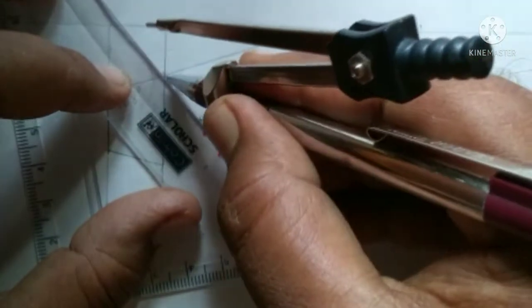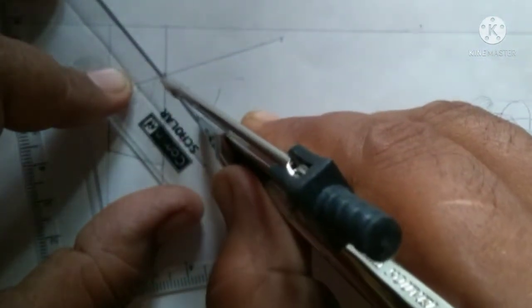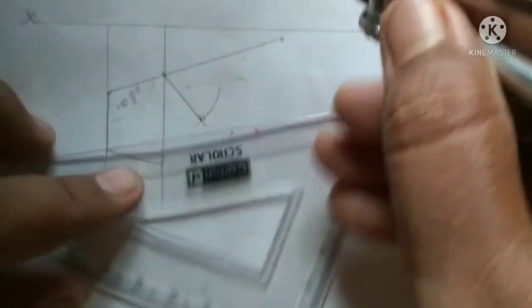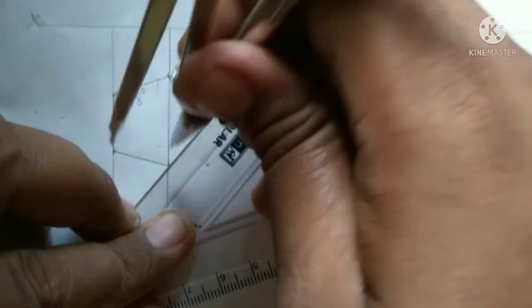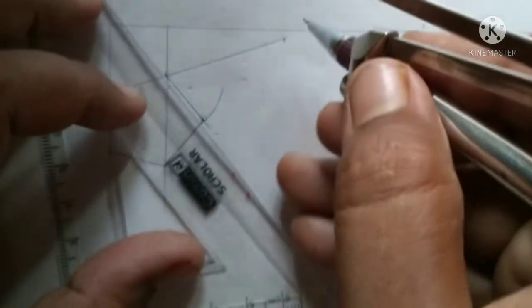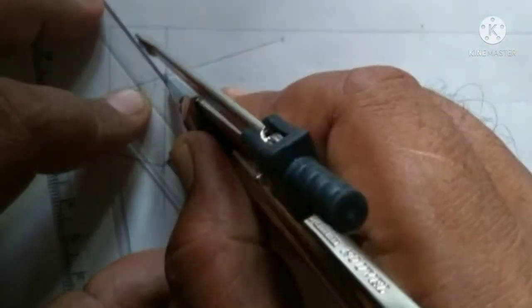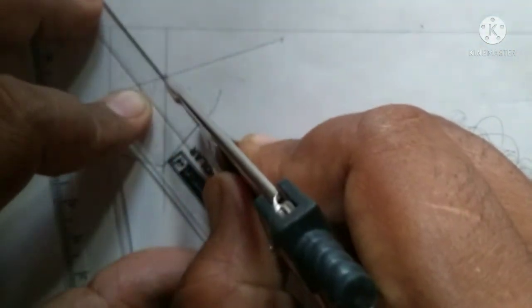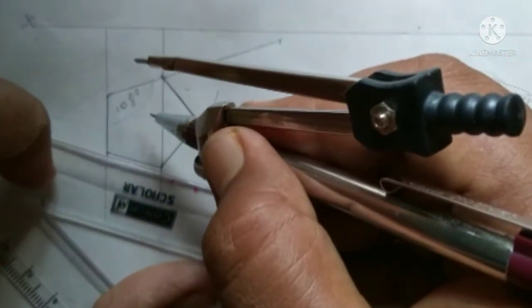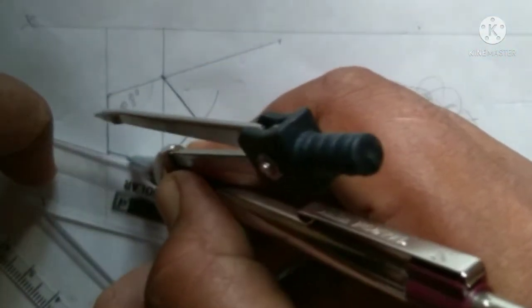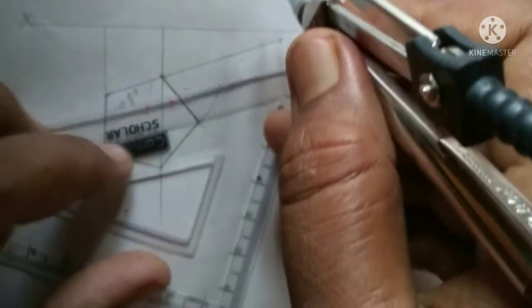Then join from point to point. This is how we draw the regular pentagon.